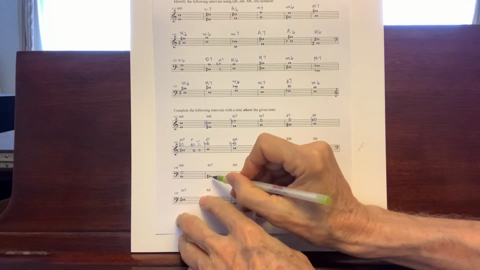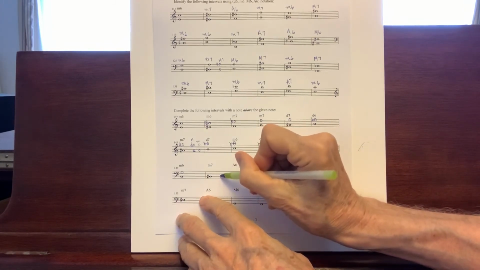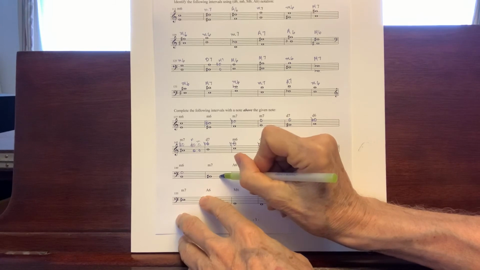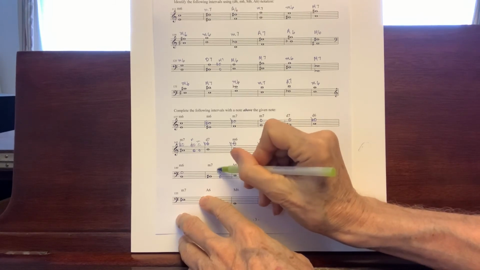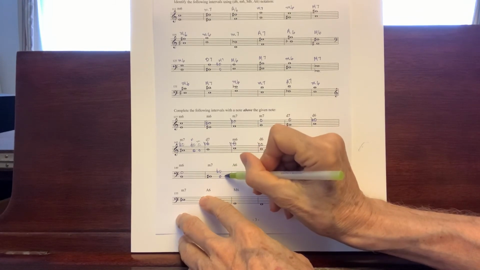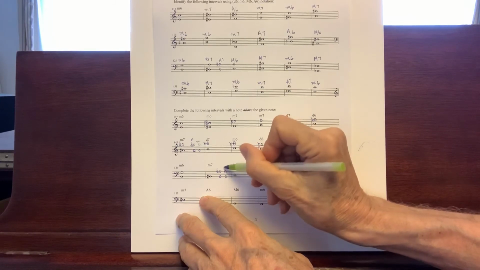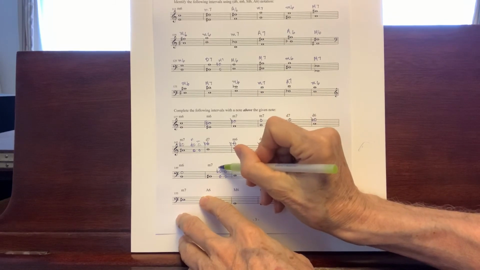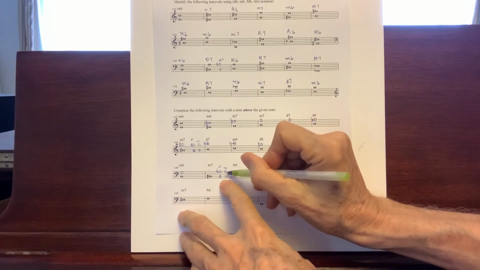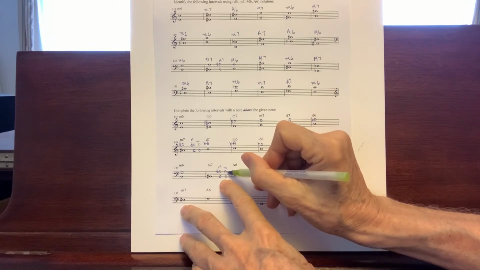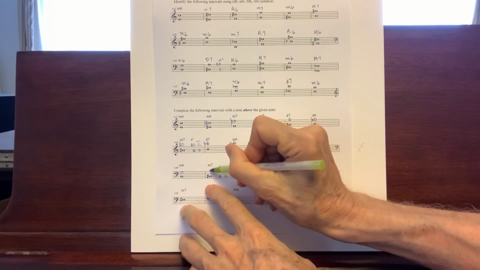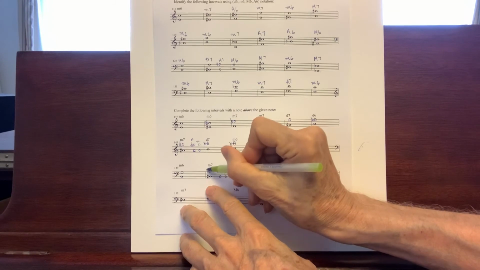And for a minor seventh above B sharp, well, let's go with something we know. We know B to A sharp is major, therefore B to A is minor, right? And if B to A is a minor seventh, then B sharp to A sharp is also a minor seventh.